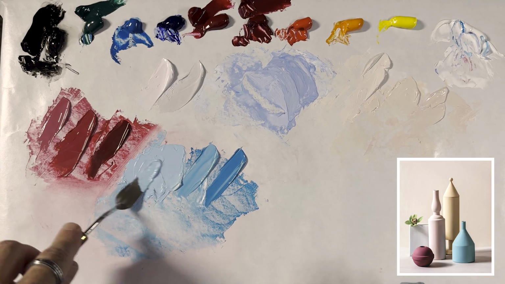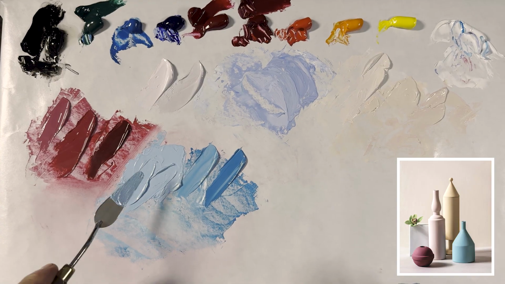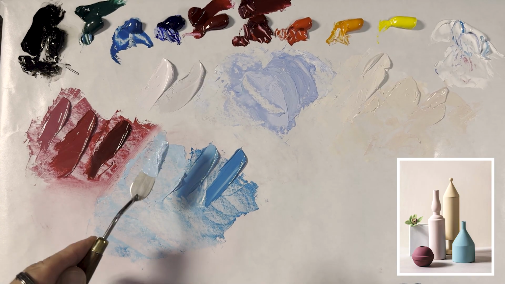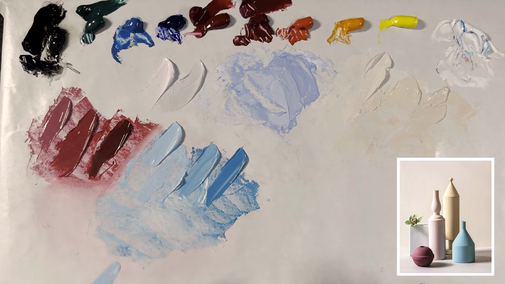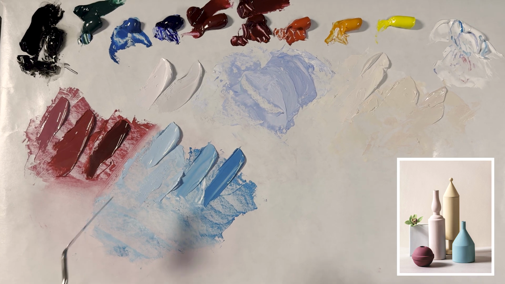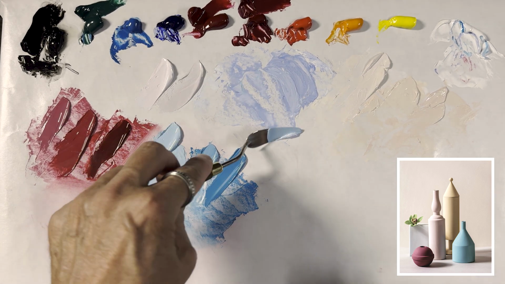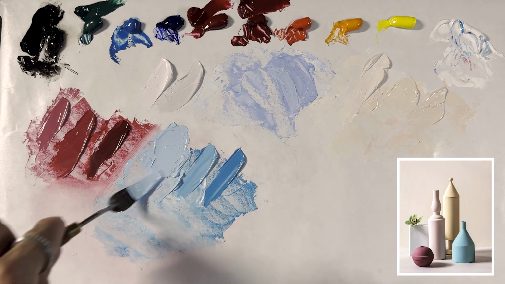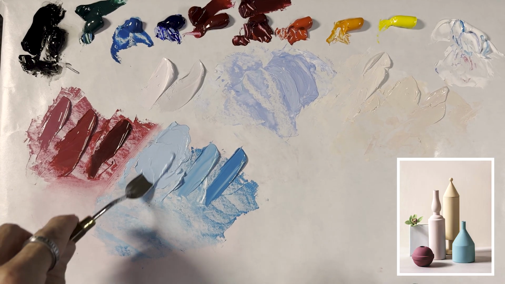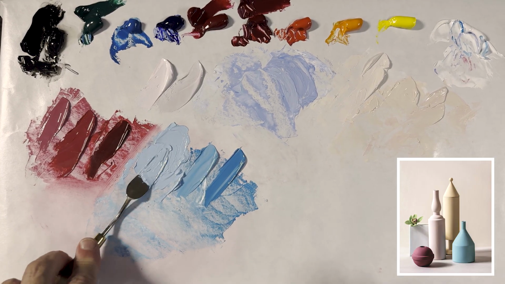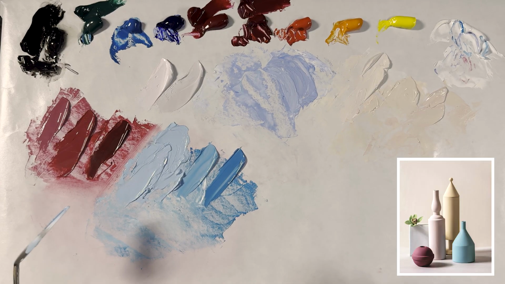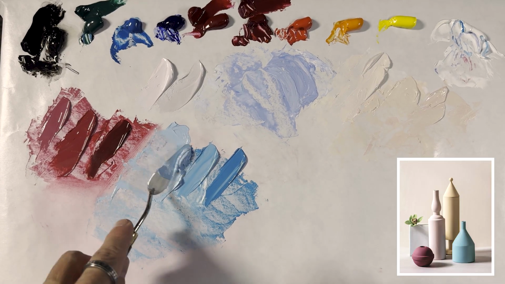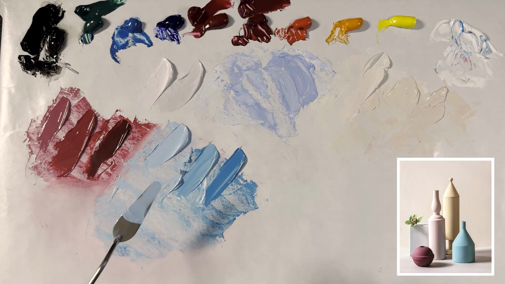So this is going to be the most influenced by the light color. I'll scrape that up, slide it over. It does look like it could use a little bit more of this in the mixture. So I'll throw a little bit more in there. Now we can see a big difference between these three. This is definitely influenced now by the ultramarine blue. Slide that over.